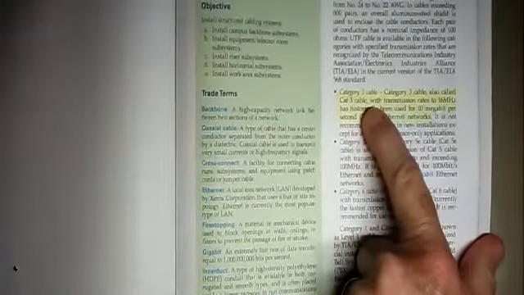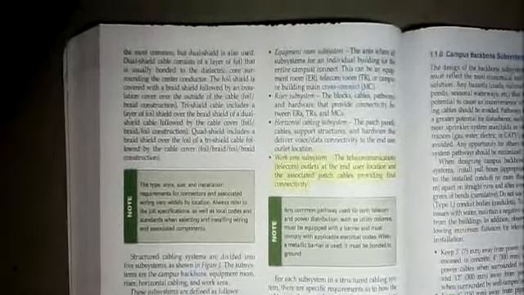On page 1 on the right-hand side, the very first bullet talks about Category 3 cabling. Category 3, also called Cat 3 cable, with transmission rates of 16 megahertz, has historically been used for 10 megabit per second Ethernet networks. We don't use Cat 3 anymore. It just doesn't have the baud rate. It's not quick enough. They're talking about 10 megabit. We're into gigabits now, so it's very archaic. You may see Category 3 cabling that already exists. It's been put in a building.